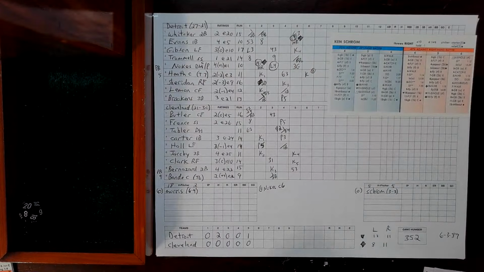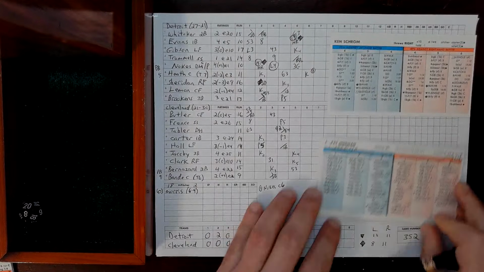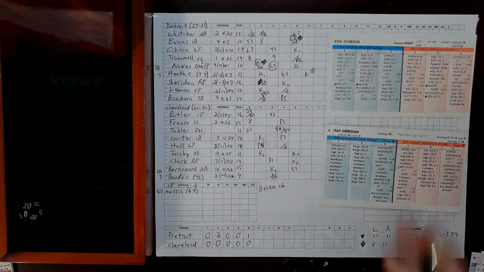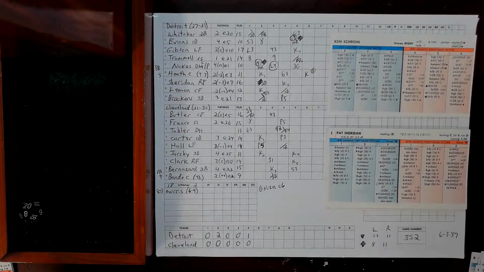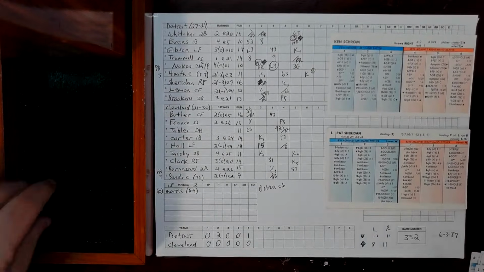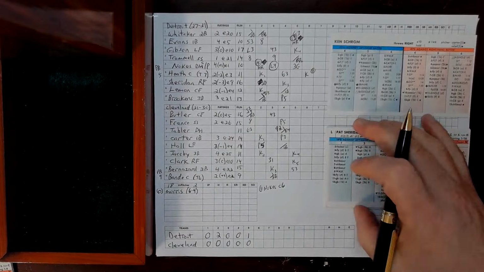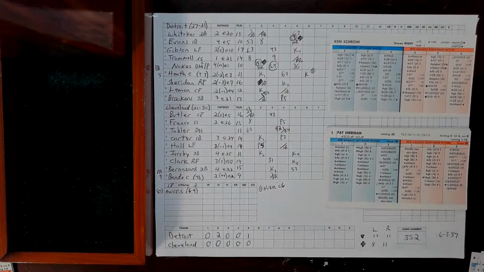So we'll keep an eye on that. See if that causes any problems. Sometimes starting pitchers don't like to lose their catcher. It kind of messes up the chemistry. So we'll see if that has any effect on things.